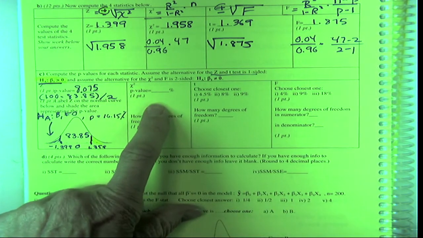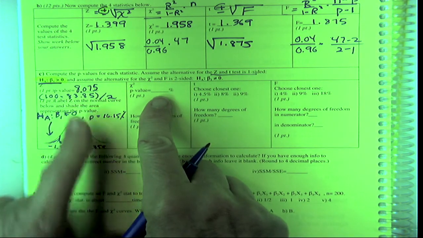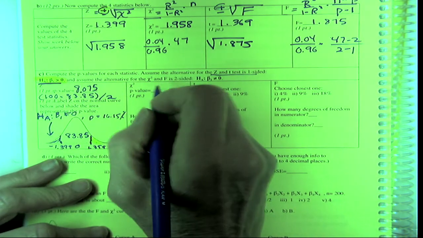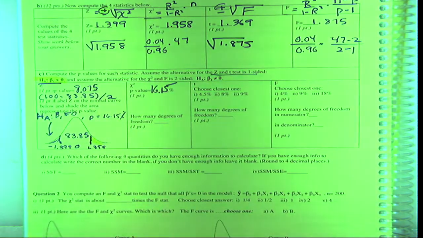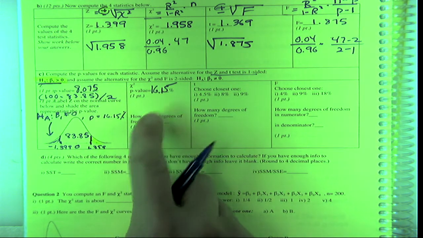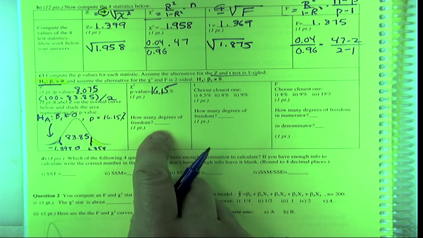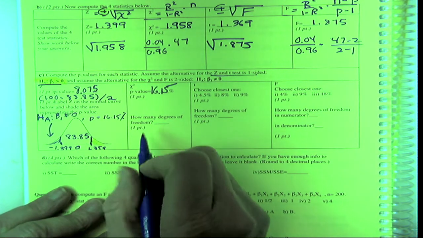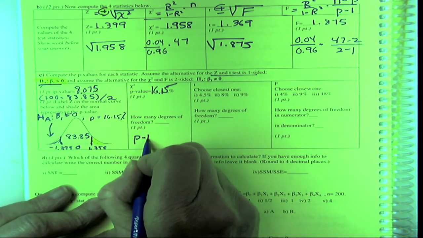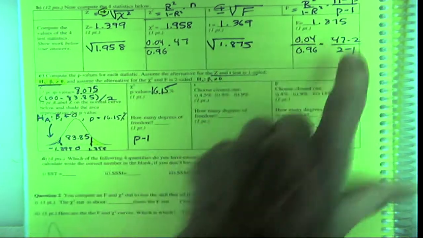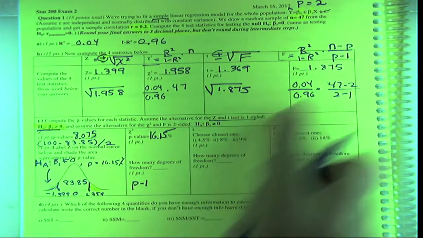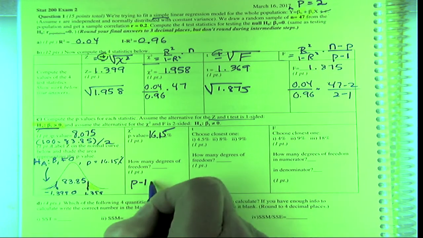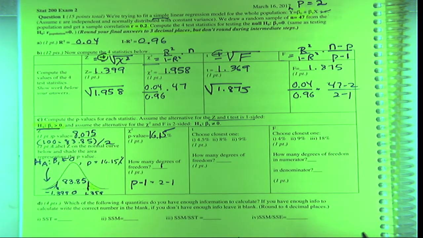And now the chi-squared. Now the chi-squared is going to give you the same as a two-sided z here, so you can just write 16.15. Any questions on that? Because it can't give you a negative, it can only give you the positive. How many degrees of freedom? Well, the degrees of freedom are p minus 1. The same as here. Same as the numerator. That goes with the numerator of the F. And that is equal to 2 minus 1. So that's 1 degree of freedom.